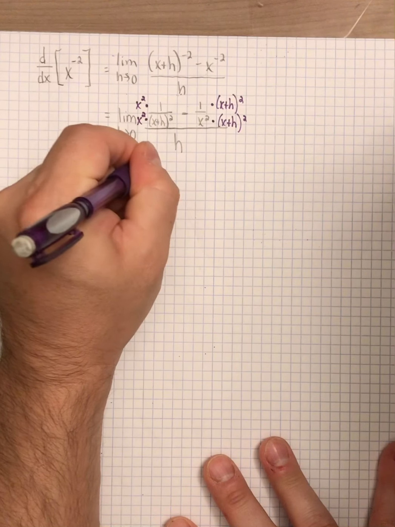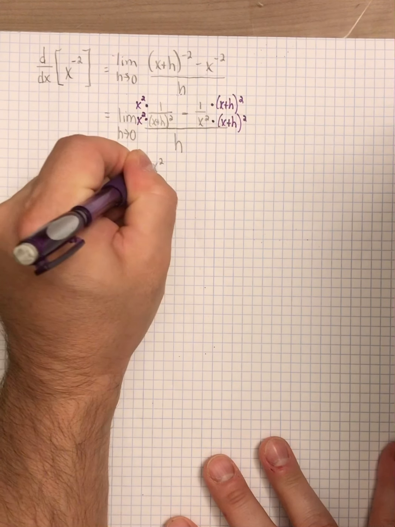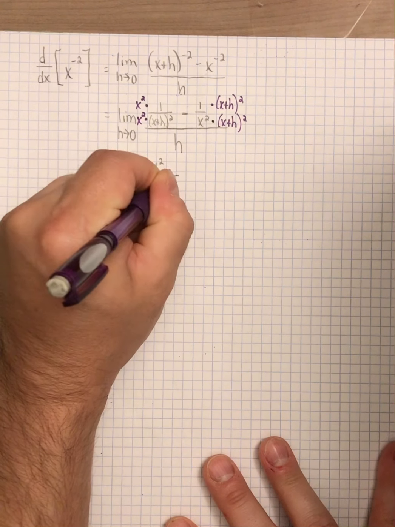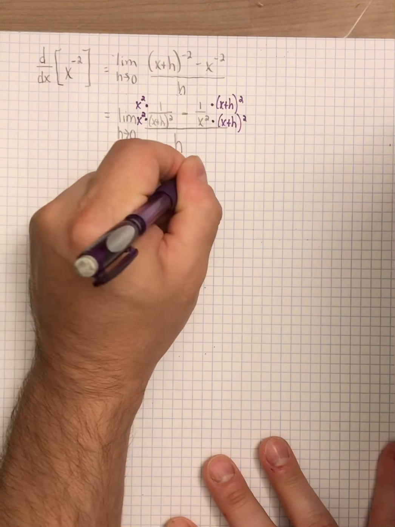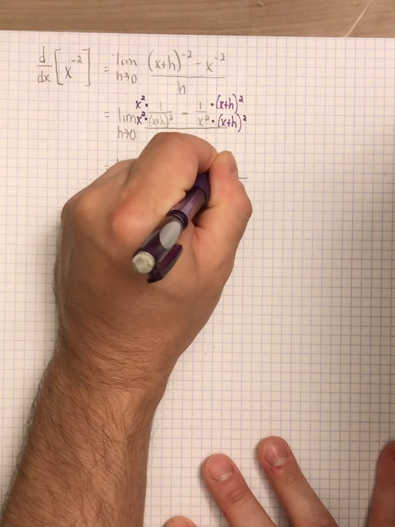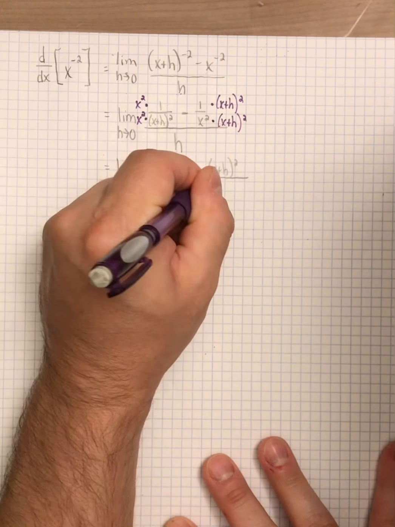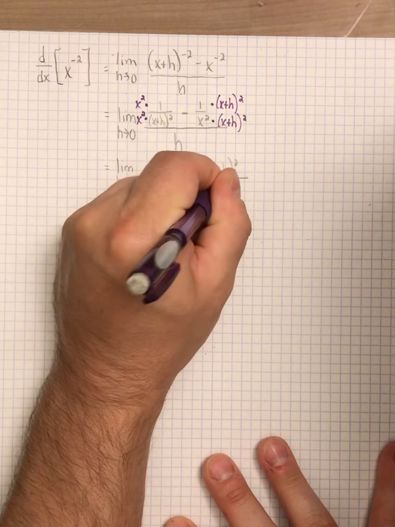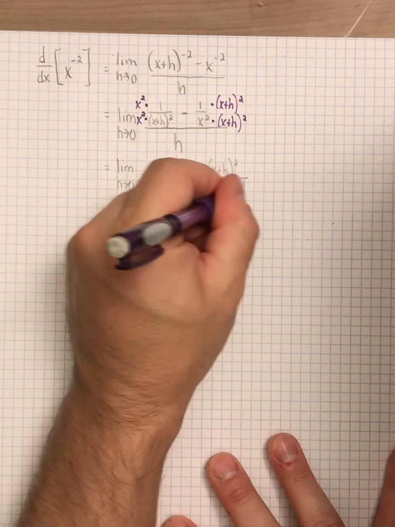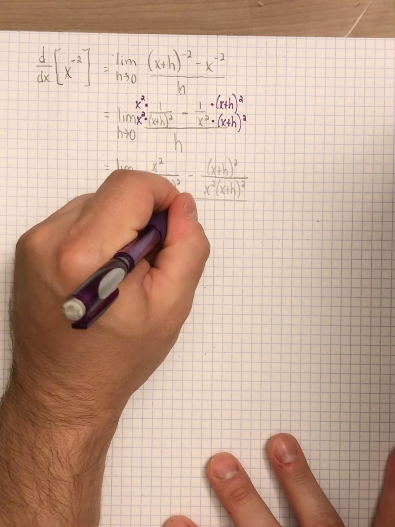So we now have x squared over x squared times x plus h squared, minus x plus h squared over x squared times x plus h squared. And that whole thing over h.